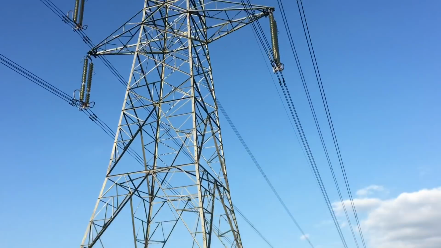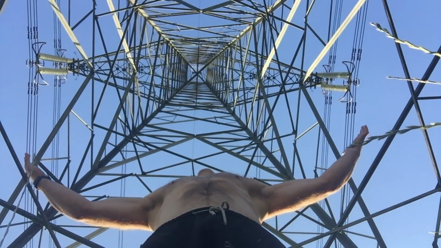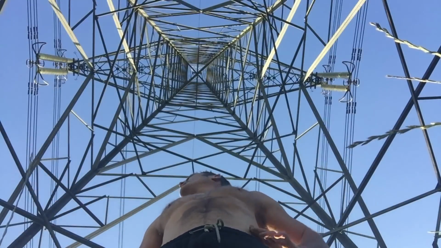That beauty. Here we go. Look at it. It's pretty big. Like these horseflies.